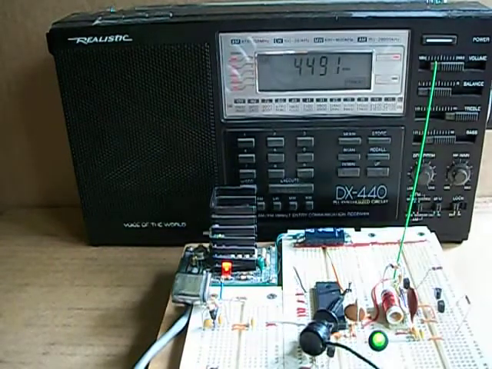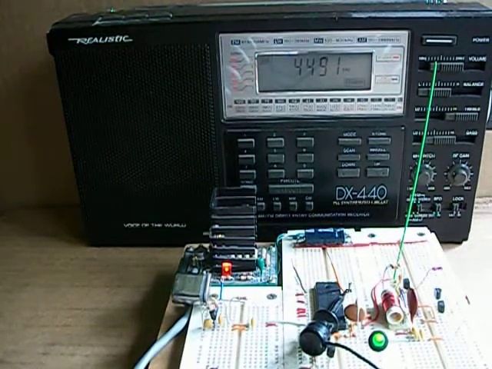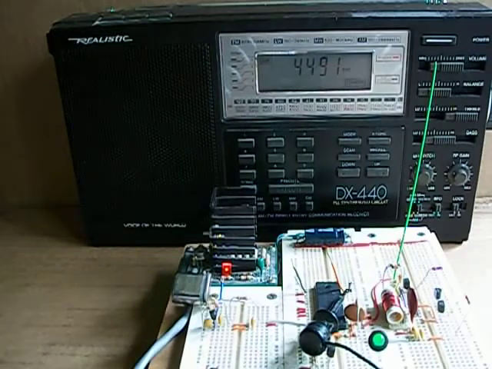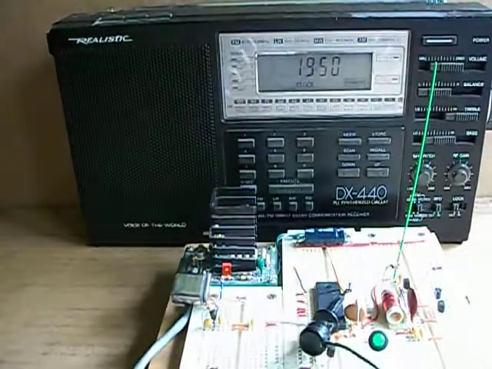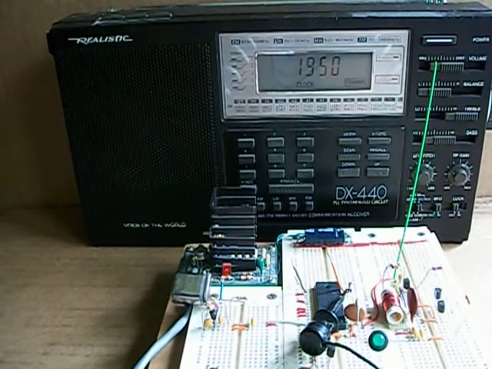Yeah, there it is. So it's consistent. So that's a quick demonstration of my experimental circuit for the digital phase lock loop.